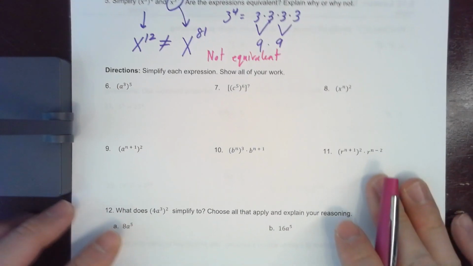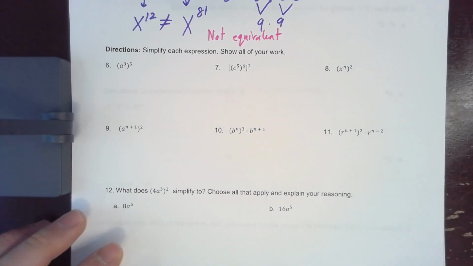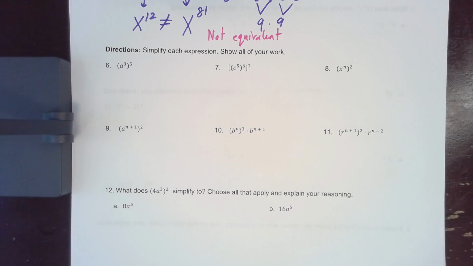Okay, so again, for 6 through 11, if we were in class, I would say go ahead, class, and take your time, practice these problems on your own. I don't think you really need to hear much more instruction at this point. So if you want to press pause, you can. And I'm going to go ahead and just discuss the answers, right?